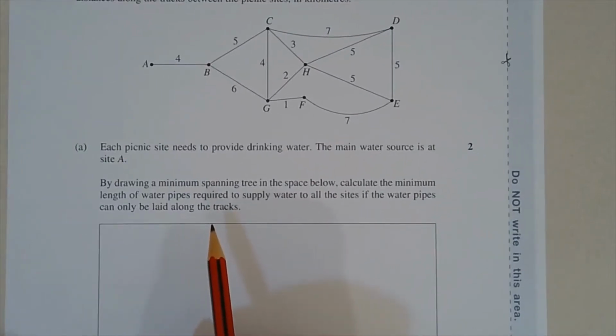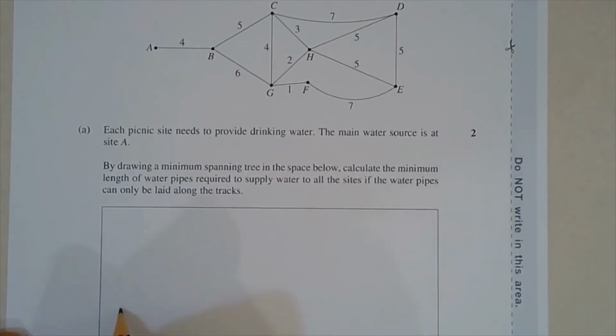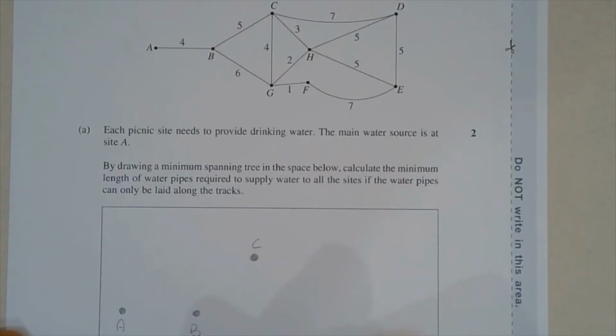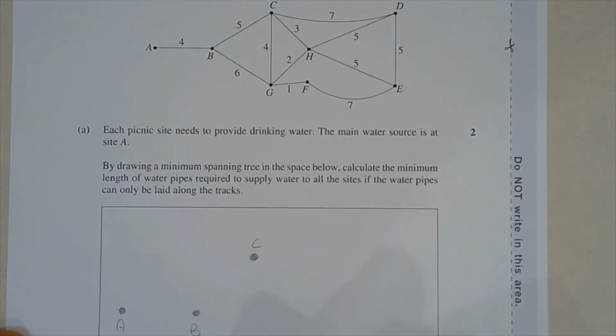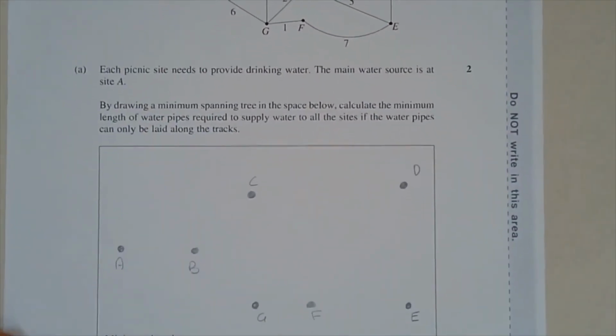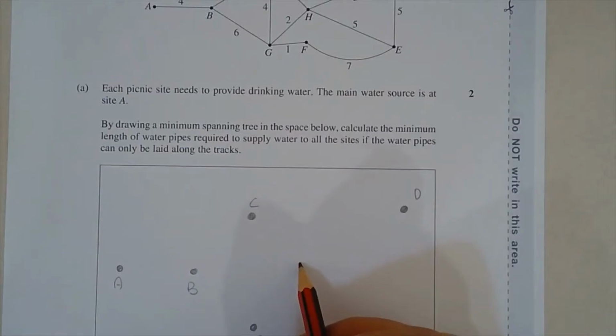So what we're going to do is just draw in the vertices first. There's A. We've got B. We've got C up the top. G up the bottom. We've got F here. We've got E here. And we've got D up the top. And we've got H somewhere here, just above F.